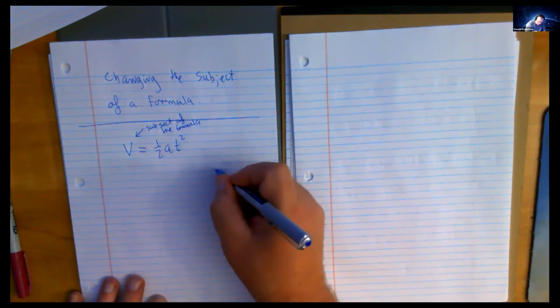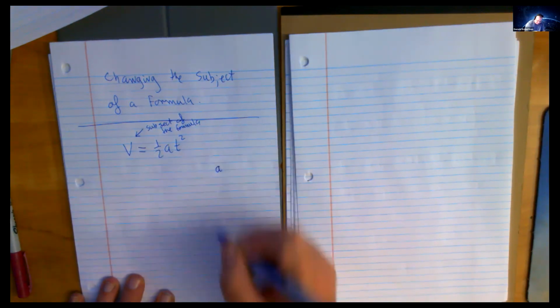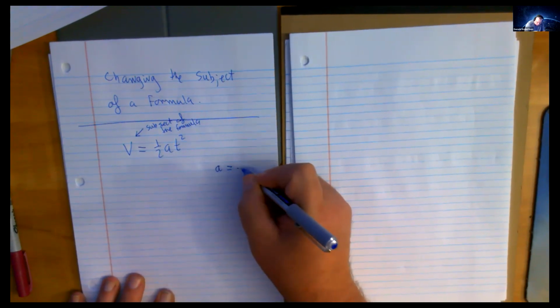Now, what you're going to do is you're going to take this formula and you're going to pick a different guy to be the subject to the formula. Let's suppose they want us to do A. So in other words, when I'm finished, it's going to be A equals. Right now it's V equals, but when I'm finished, it's going to be A equals. So we would say change the subject to the formula to A.